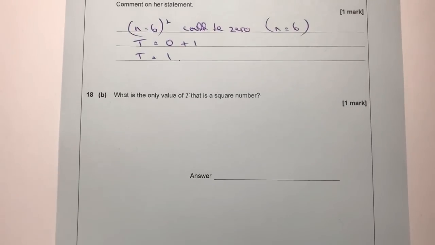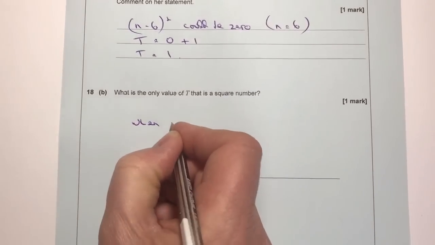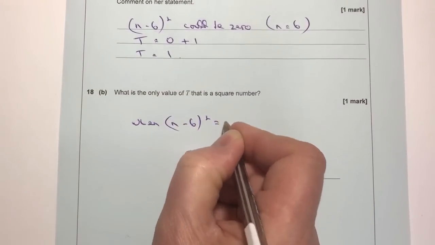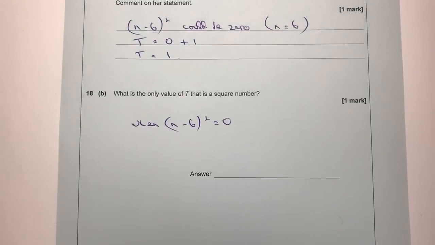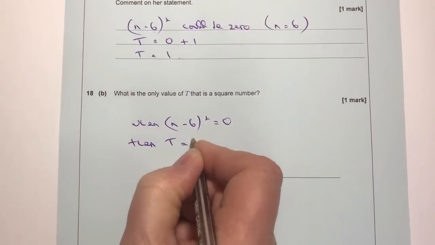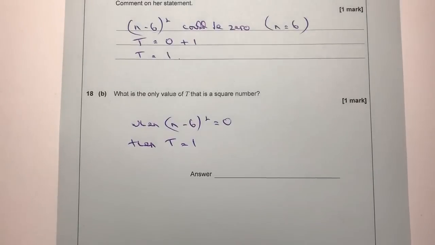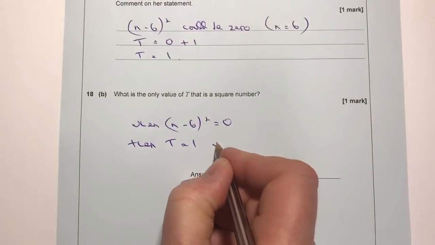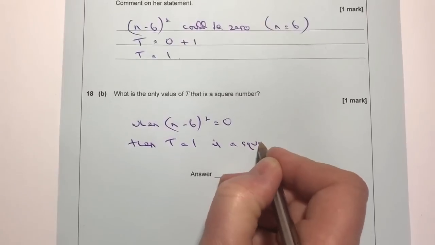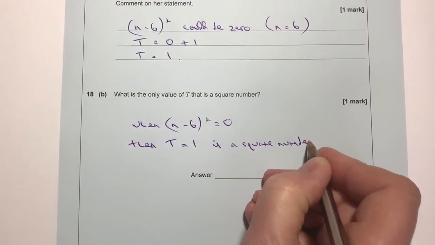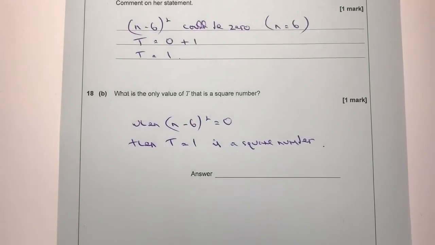Okay, so it's a similar sort of thing. What is the only value of t that is a square number? Well, it's when n minus 6 squared equals 0, which is what we did in the last part, part A, and then t equals 1, and 1 is a square number. So I think it's one of those questions where it's just a case of working through a couple of examples and making sure you satisfy yourself that you're answering the question in accordance with what they're looking for.